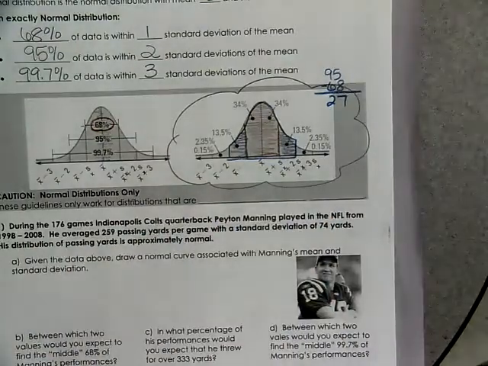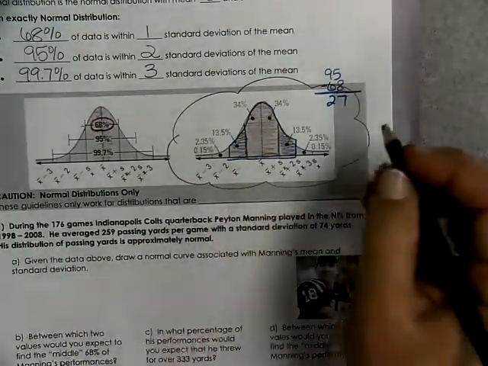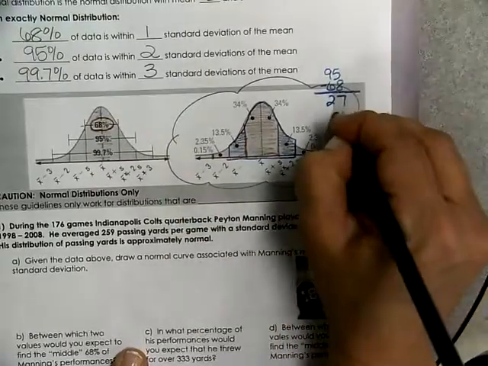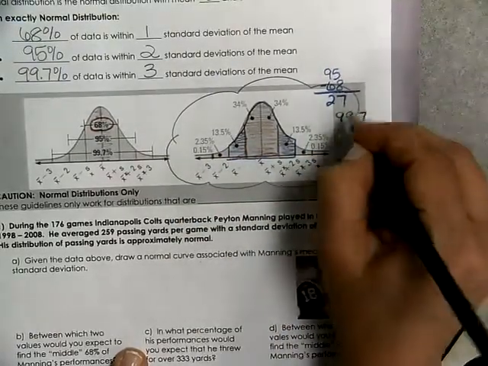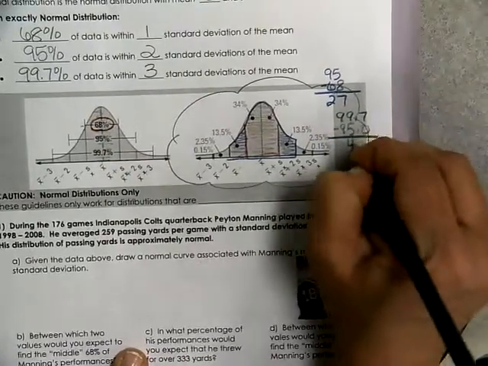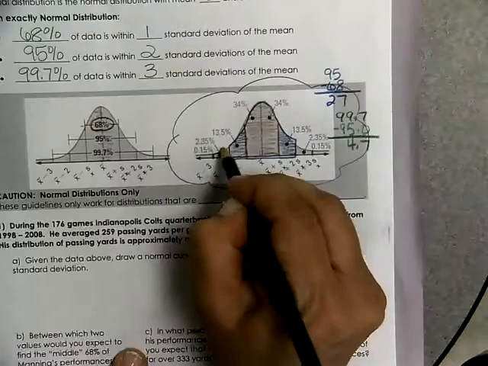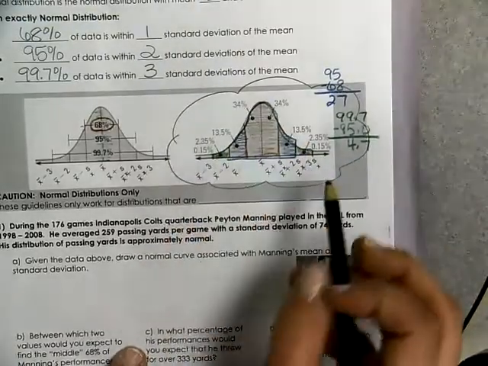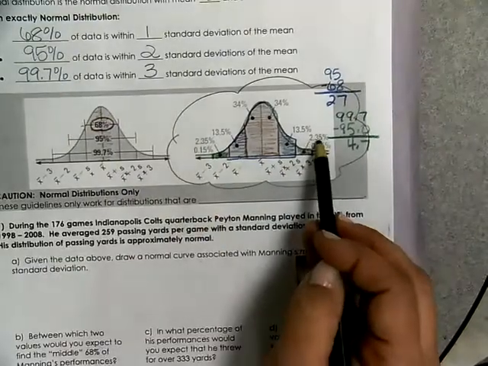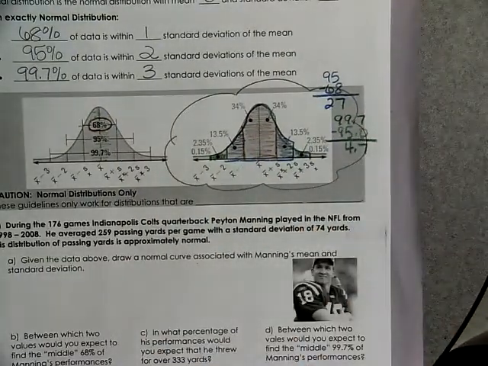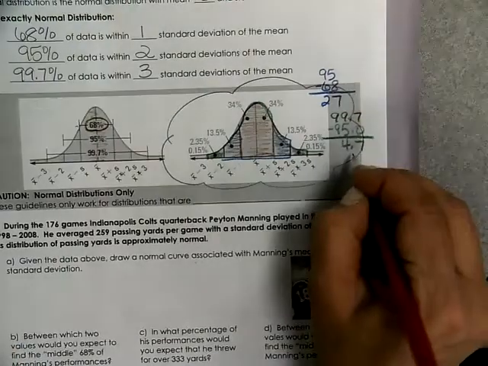If we continue that trend, let's look at 99.7% of the data. If we took 99.7% of the data and subtracted 95%, that gives us 4.7% that's left. And if we divide that by 2, that's where the 2.35 comes from. And then the whole graph represents 100%.